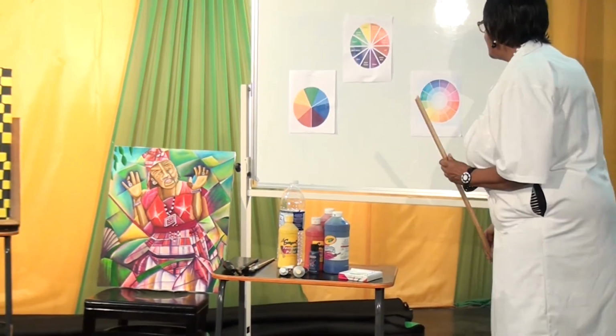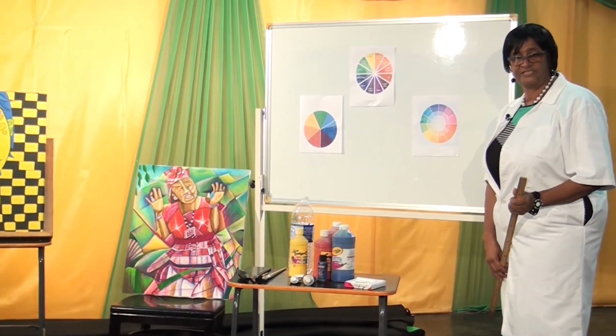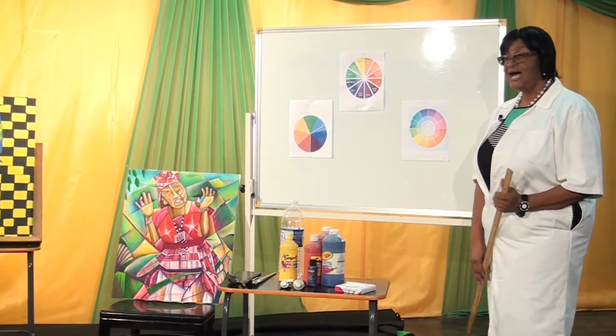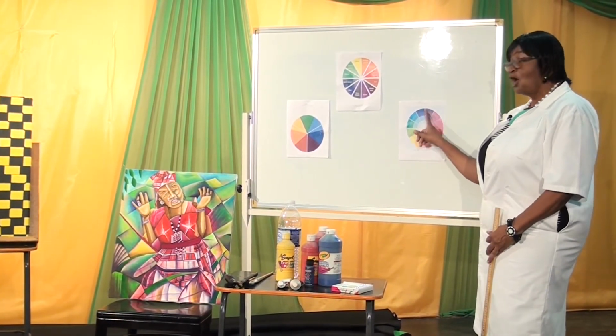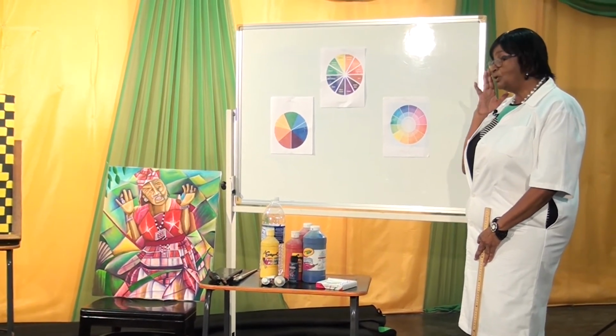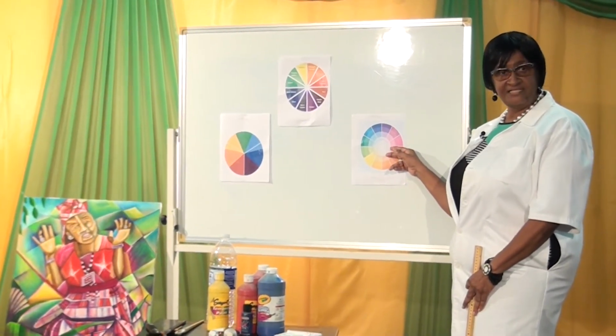And then colors have 3 properties. 3 properties. Hue, value, and chroma. And so that's what we're going to talk about on this color wheel. It's teaching you about how to mix your colors. You know, the hue is another name for color. It's a scientific name for color.